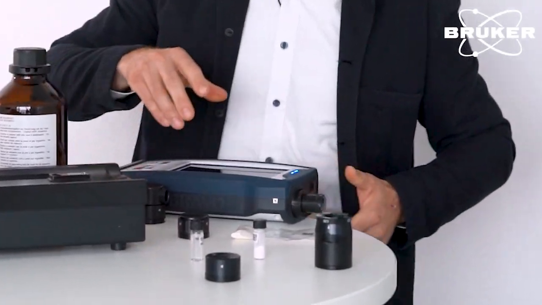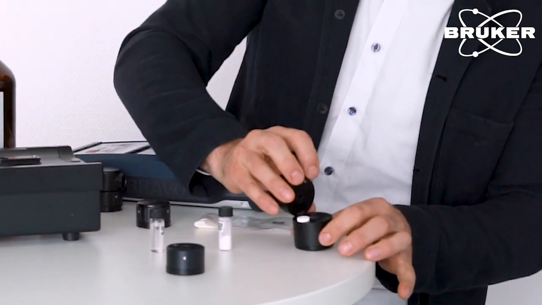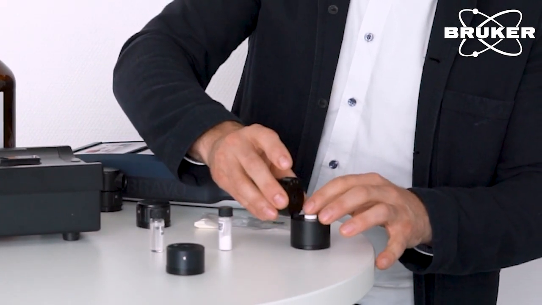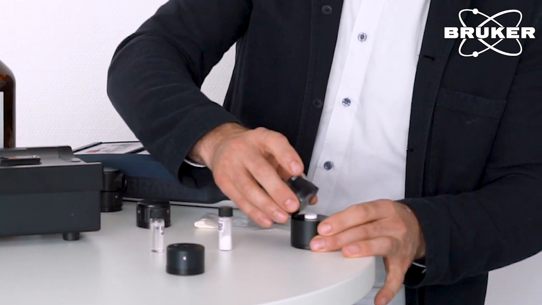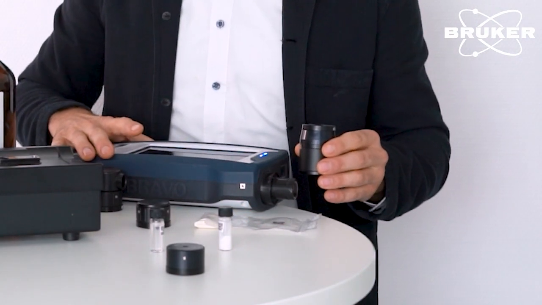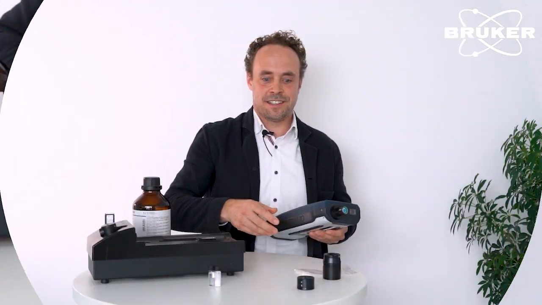Measurements in tablets are as well supported. Therefore, we have this measurement adapter here where we can place a tablet on a spring-loaded barrel, just close it and attach it to our handheld spectrometer.